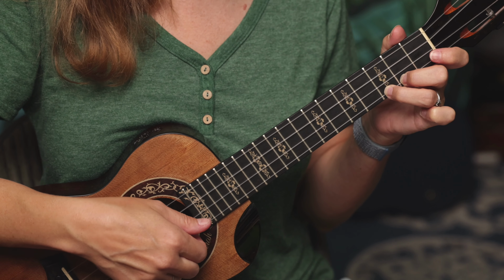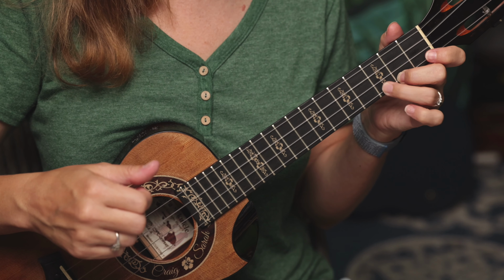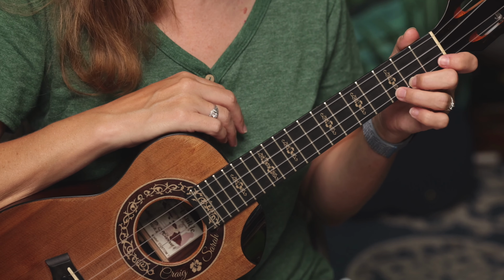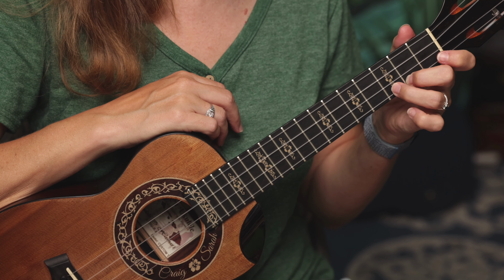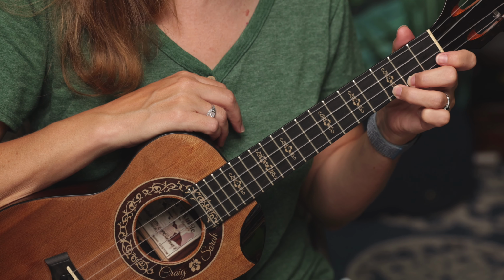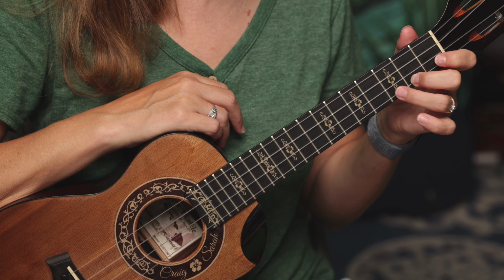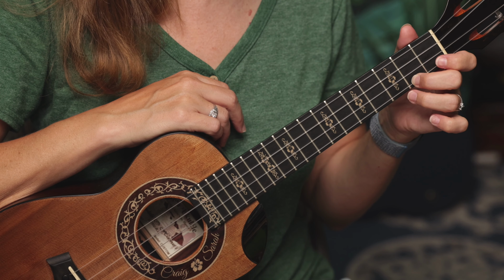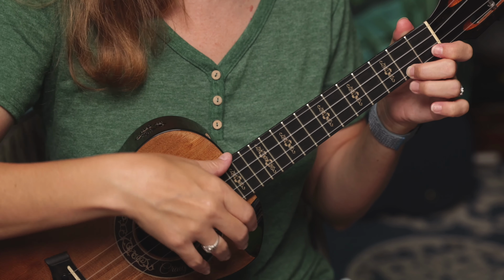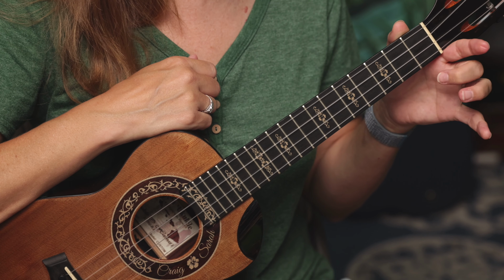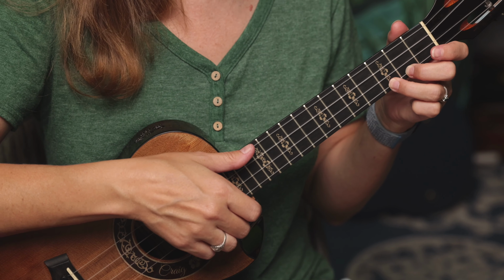I'm only going to be plucking once, and I'm actually taking my ring finger off with my middle still staying on the 2nd fret. I am plucking basically with my ring finger, and you want to try to keep this finger as still as you can as you're plucking so that you don't bend your note. And then you'll just do that with the middle finger too. So pluck once.